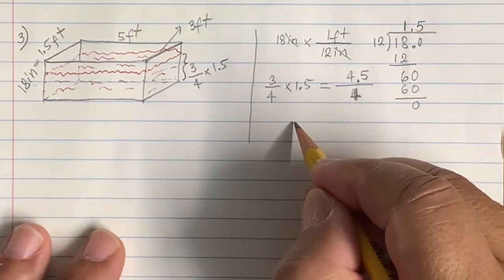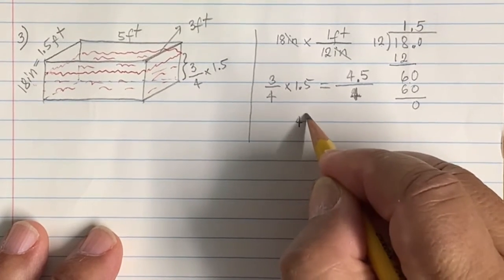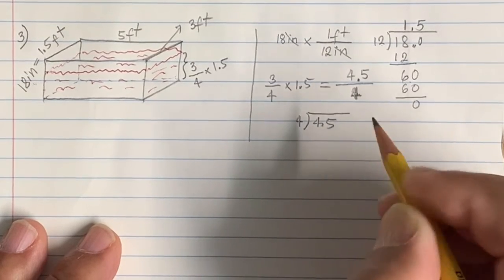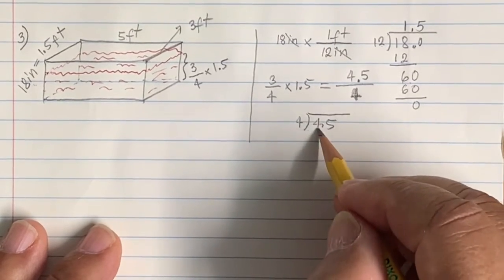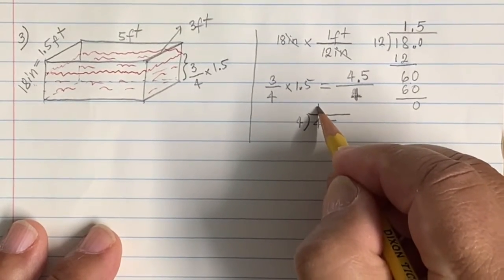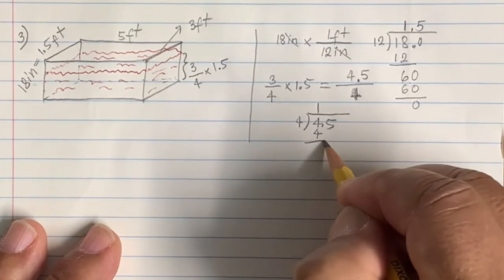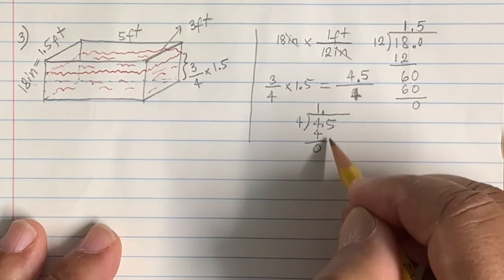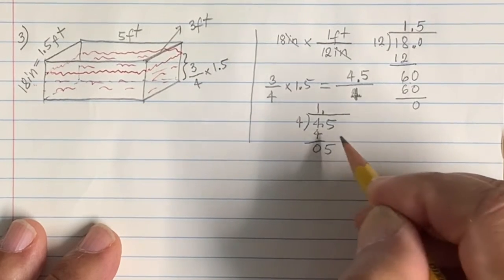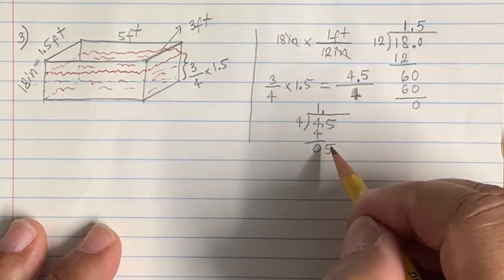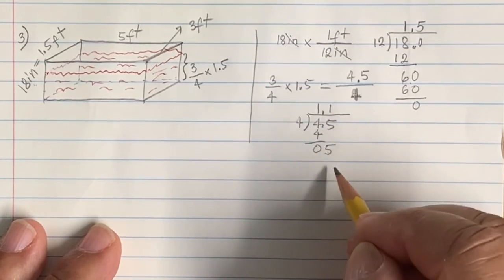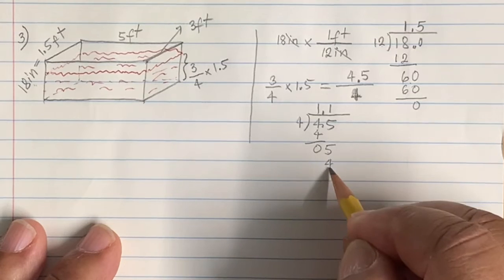So now you're going to divide 4 into 4.5. So 4 goes into 4 1 time. 1 times 4 is 4. Subtract, it's 0. So you're going to put a decimal point up there. Bring the 5 down. 4 goes into 5 how many times? 1 time, right? So 1 times 4 is 4.